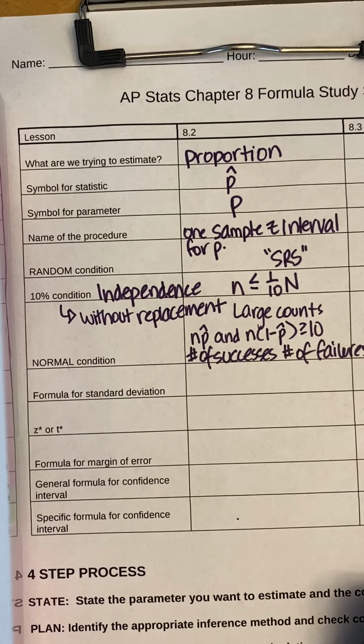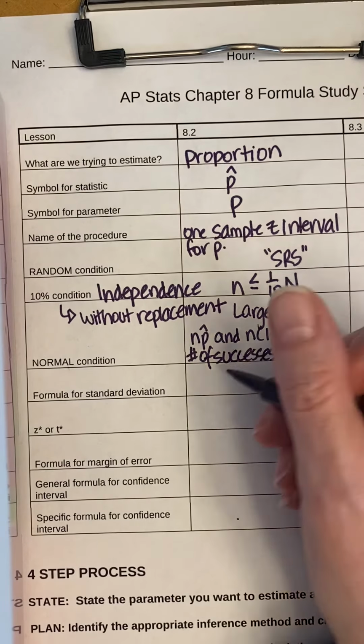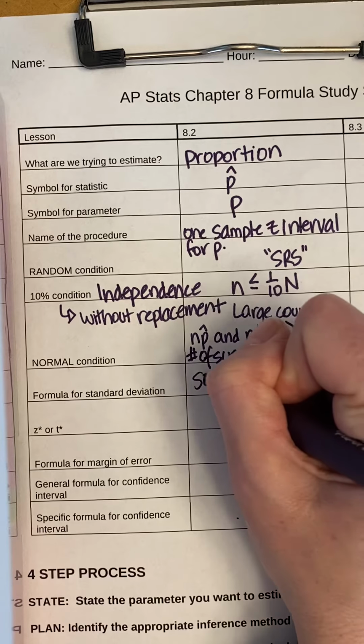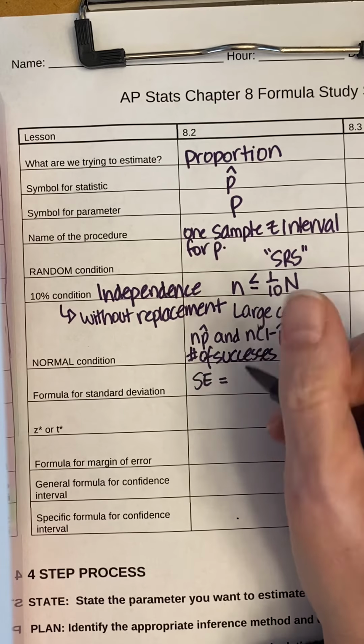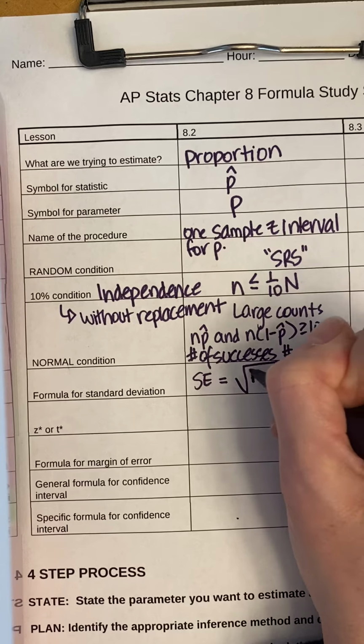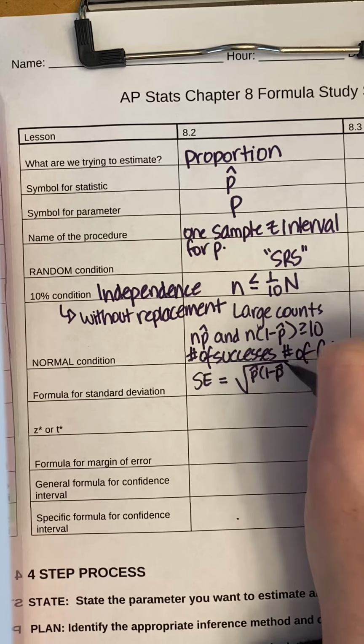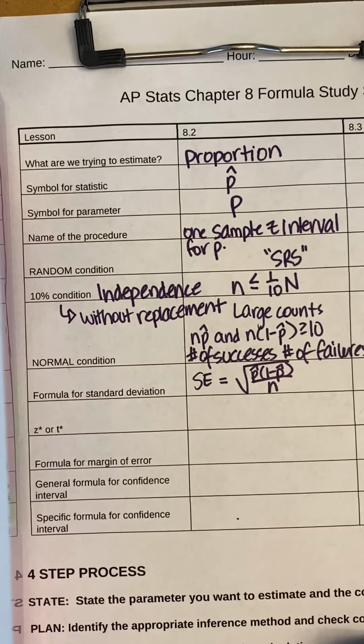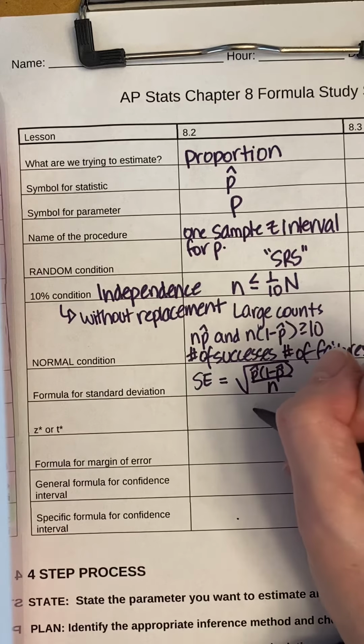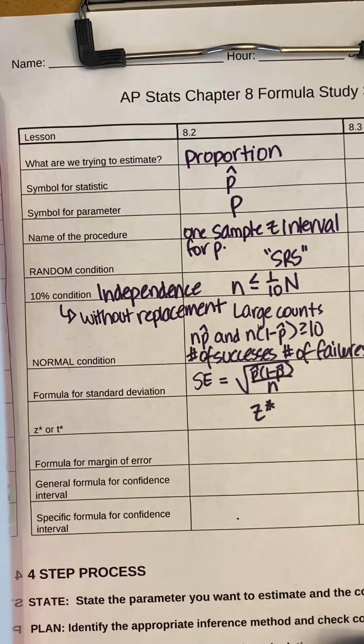The formula for the standard deviation for proportions, also called the standard error, is going to be the square root of p hat, 1 minus p hat, divided by n. Will we use z star or t star for proportions? We're going to use z star.